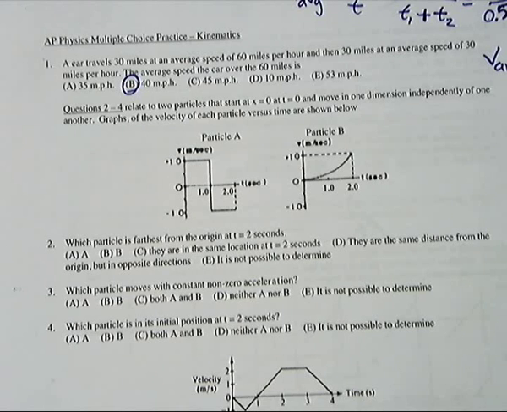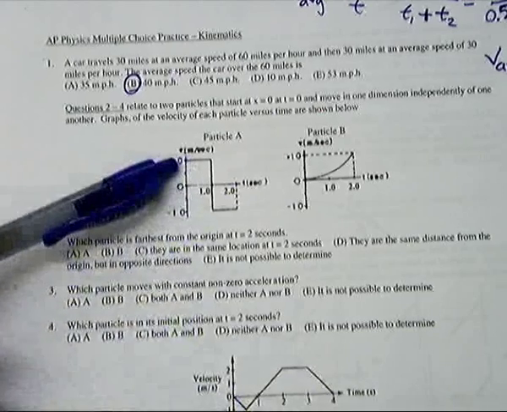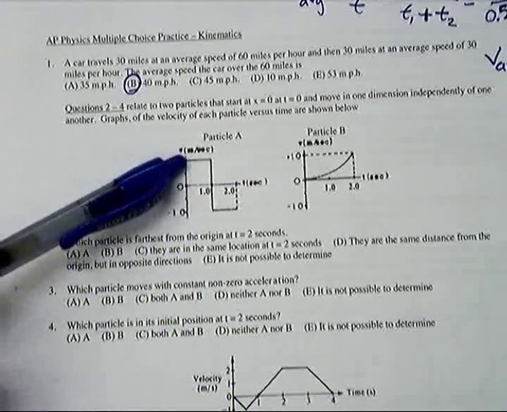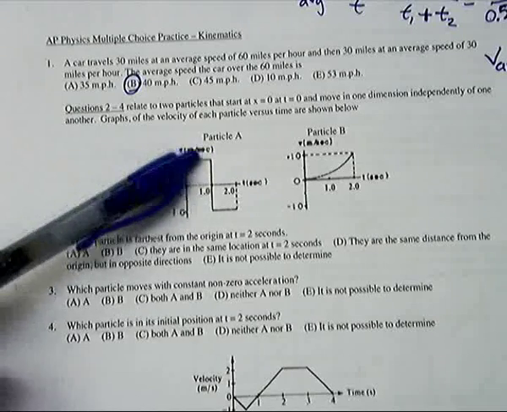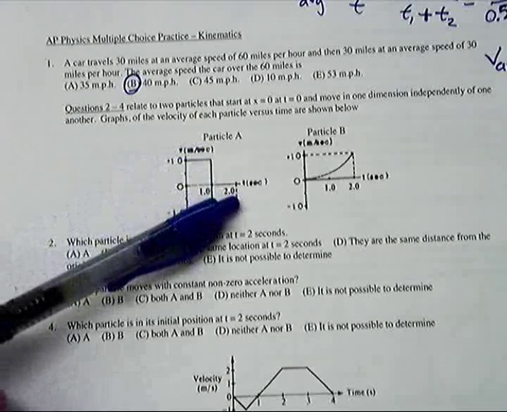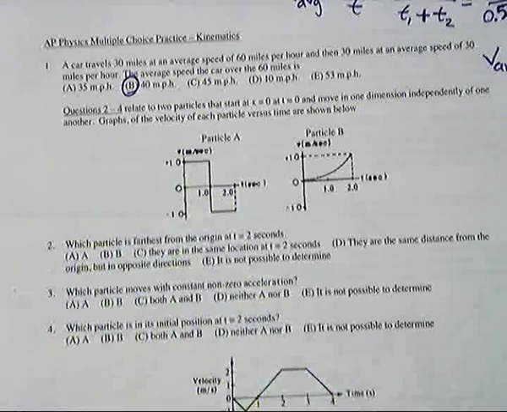So I would definitely review kinematics graphs. What's the significance of all the pieces of the graph, all the points on the graph? What does it mean that our curve is up here? And what does it mean when it goes underneath your x-axis?